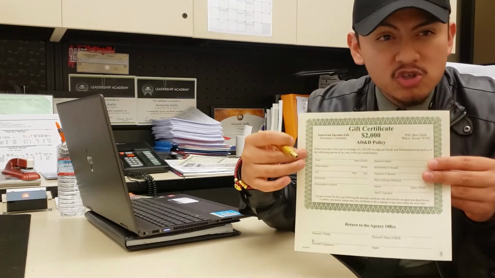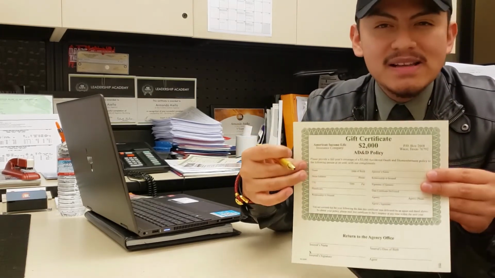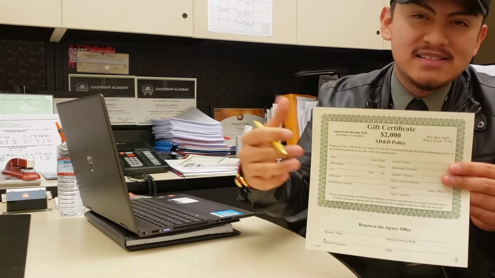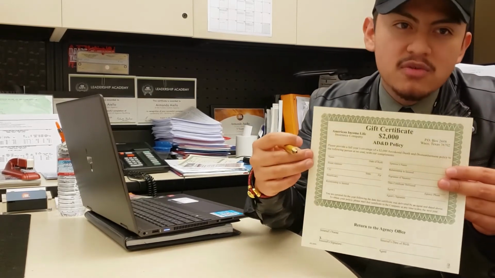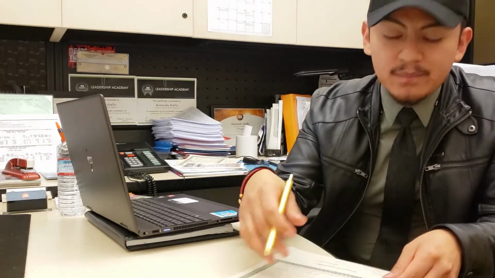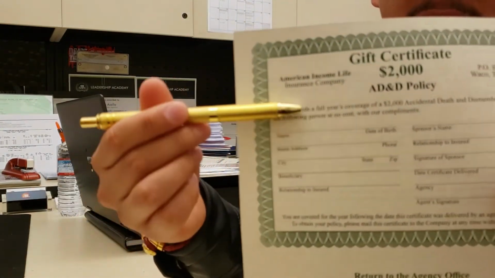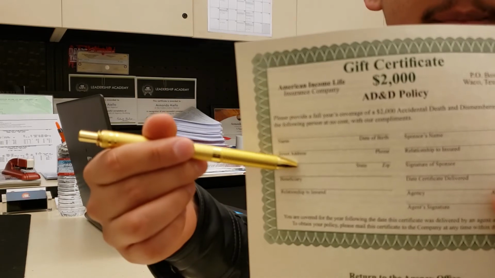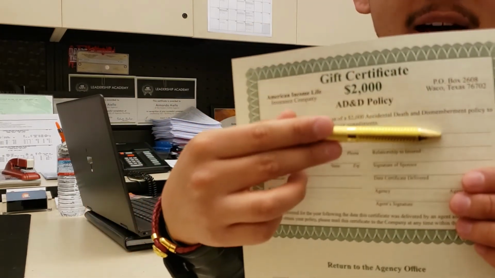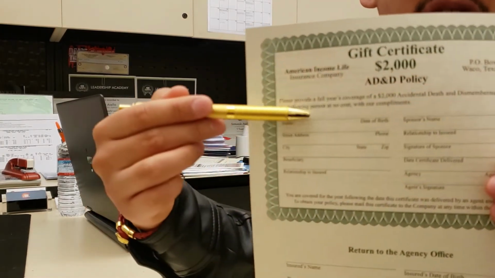Now, this is non-contributory, non-participating, which means it's at no cost to you. It's a way of saying thank you for seeing us and helping more in the community. Great. So, Jasmine. Now, you as an agent, all you want to do is fill the left side. Fill all the left side. This, you don't have to fill out, or you can do it in the office, but you don't really need to fill out. Just the left side.